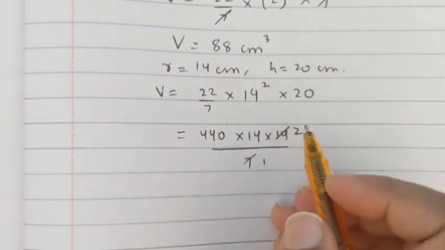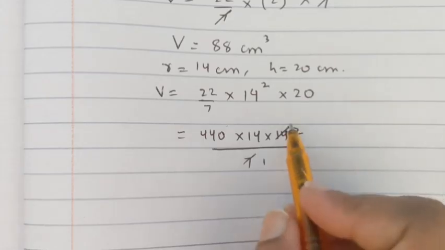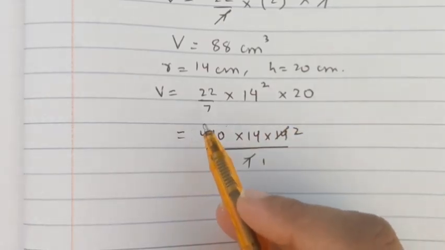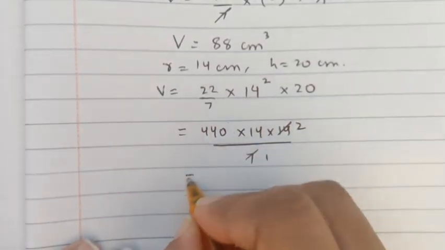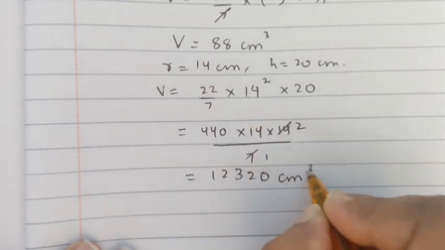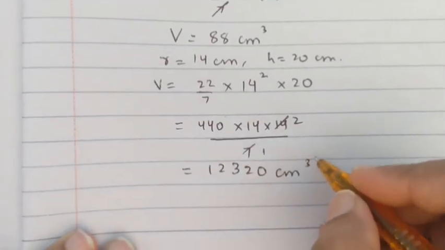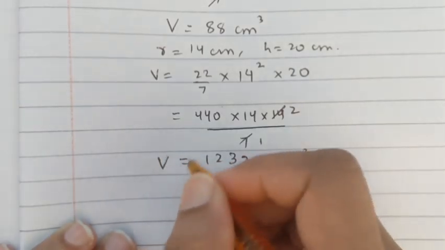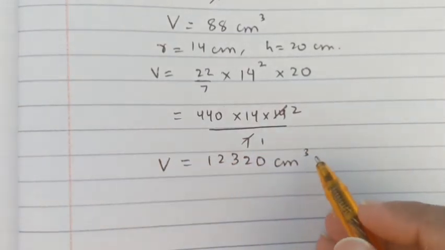Now we'll multiply 14 by 2, which gives us 28. 28 multiplied by 440 is equal to 12320 centimeter cube.